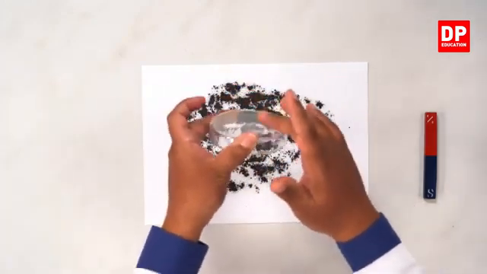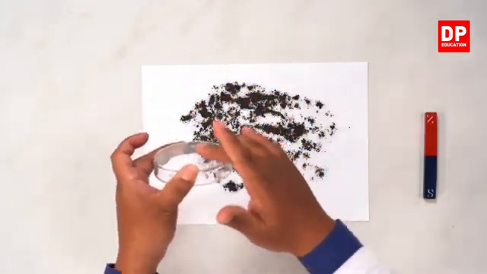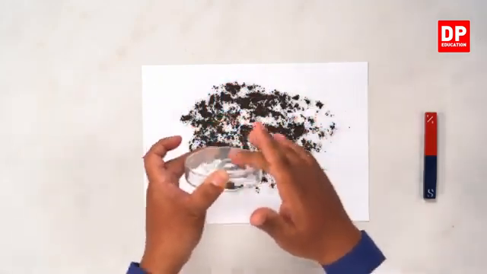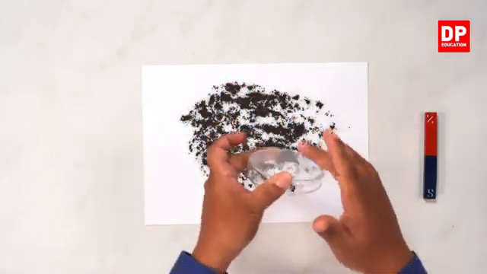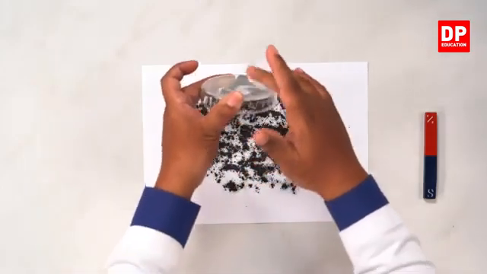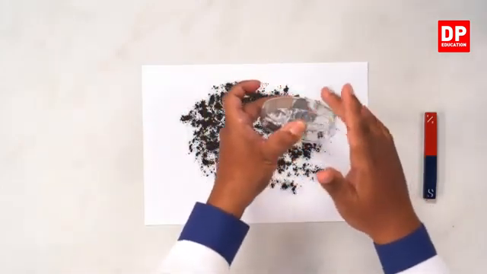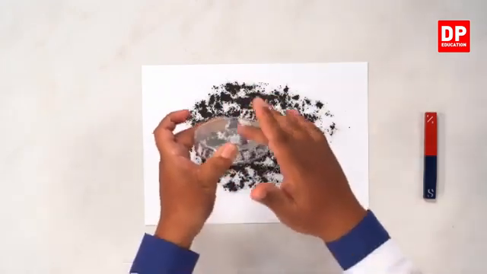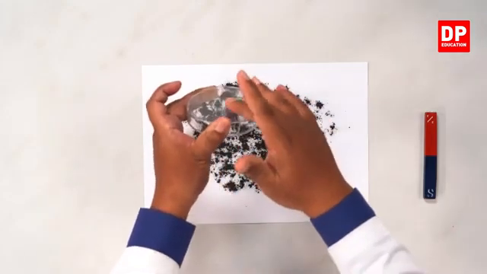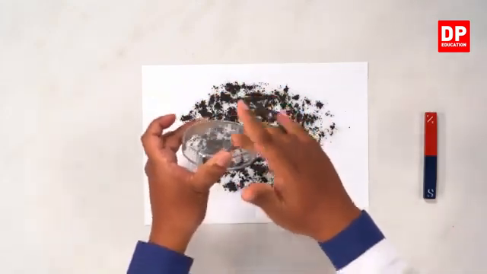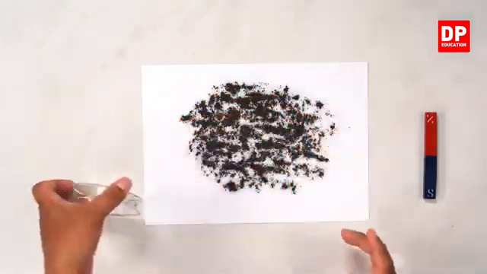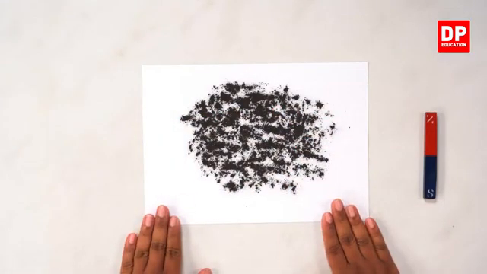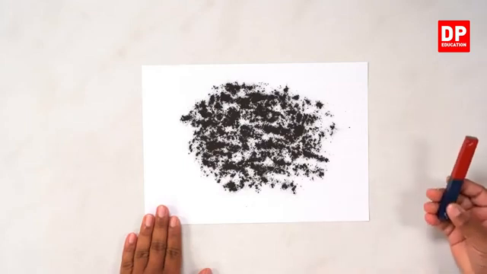Right? Now after spreading all these iron filings on the paper evenly, right? So now I'm going to place this magnet. Now I have a magnet.